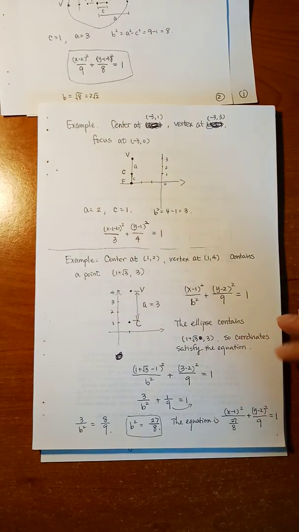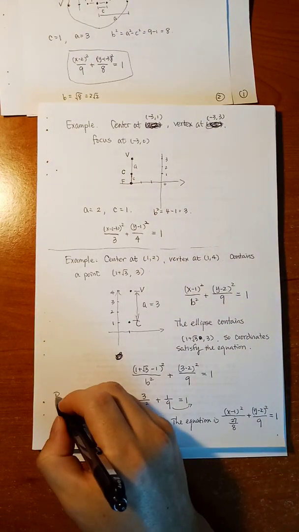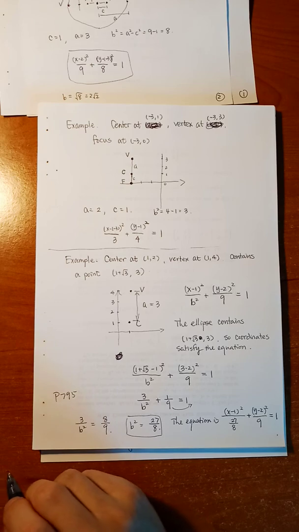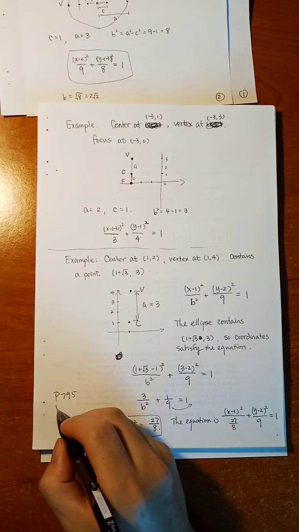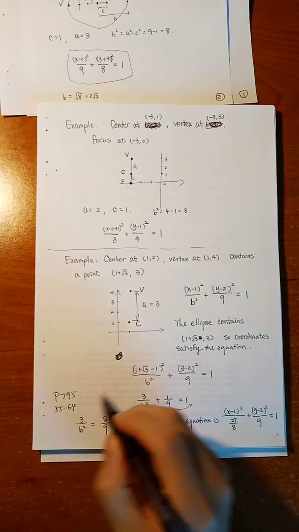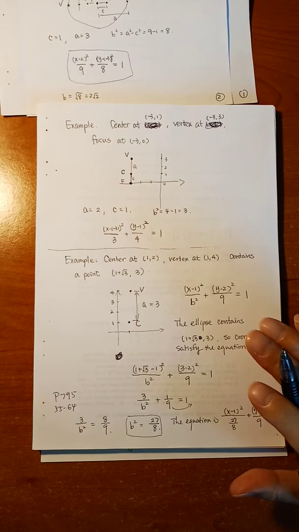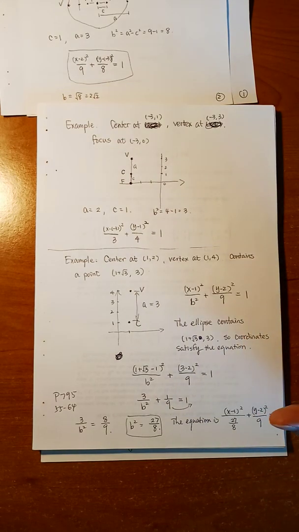Right? So there are many exercises. Exercises on page 795, from 55 to 64. They are about this type of thing. I strongly recommend you to do all of them.